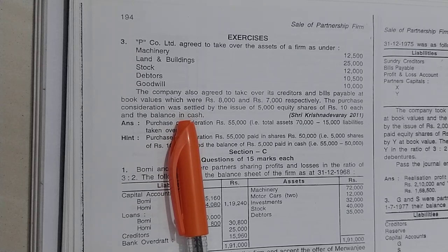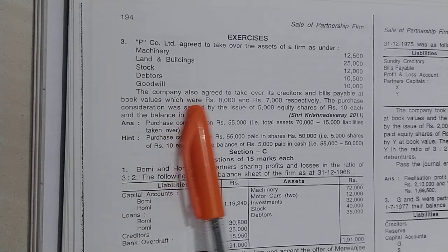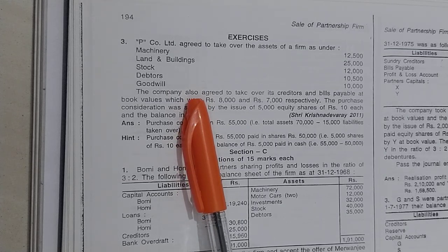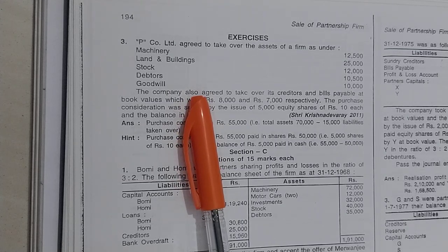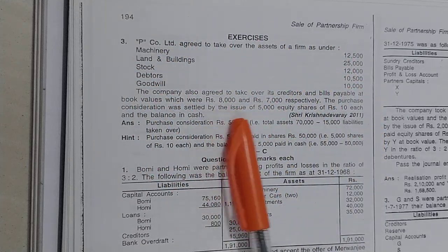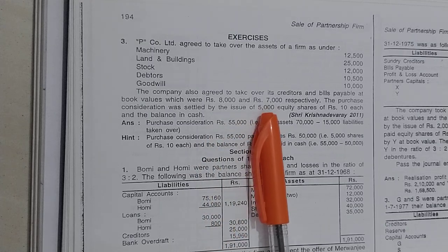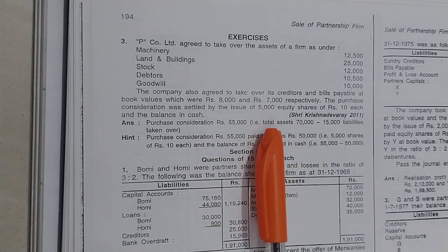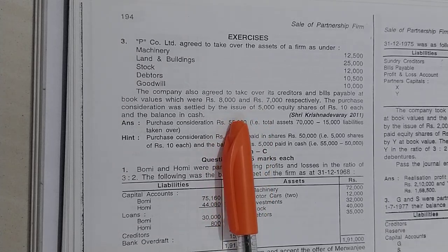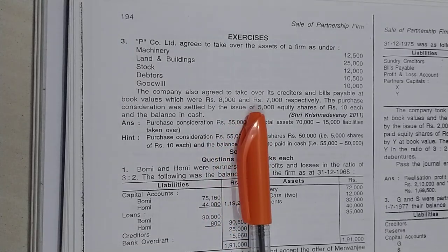First what we have to do is calculate purchase consideration. How should we do that? There is a format. I have already shared the format with you in the theory part. How should you do it? Agreed value of assets taken over minus agreed value of liabilities taken over. You will arrive at purchase consideration. And for that purchase consideration you should show the mode of payment. Now let us go to the solution part.